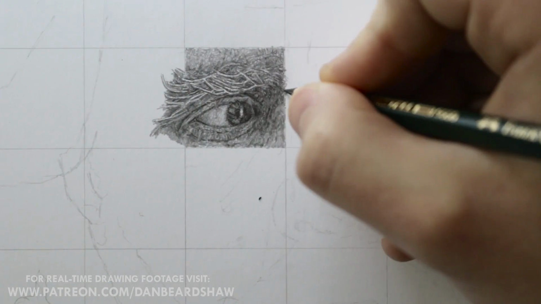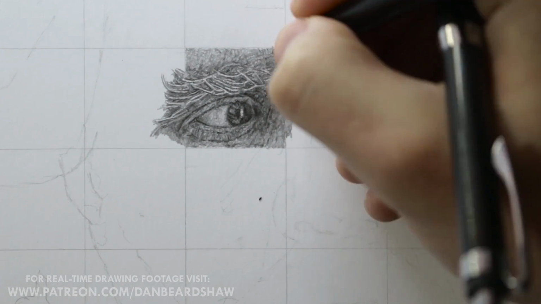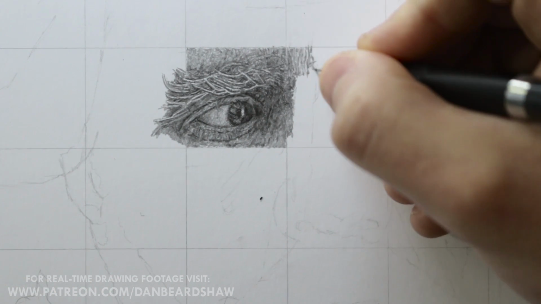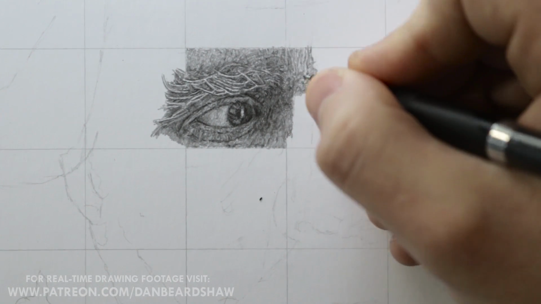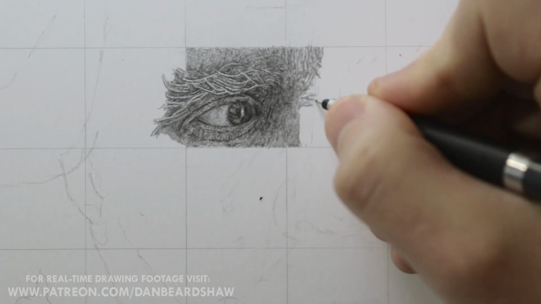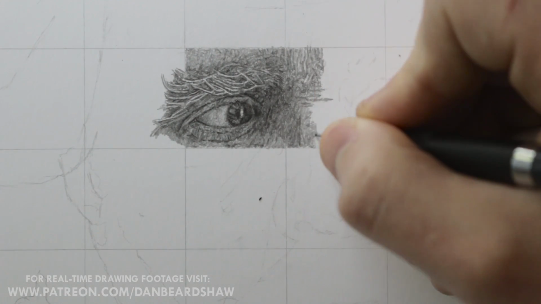So this approach that I'm taking, where I'm rendering the entire drawing from one point, might appear quite challenging at first, but it's actually quite simple. Throughout the entire process, I'm just observing the reference image and looking for the small marks and the details that I'm going to have to recreate with the pencil, the textures and the details, and all of these things come together to make the image.